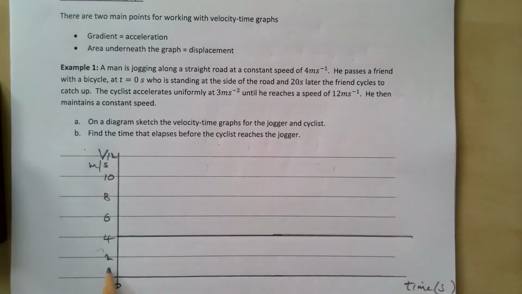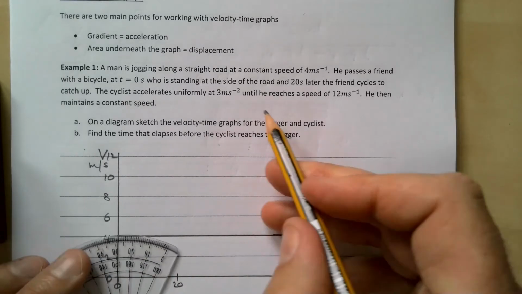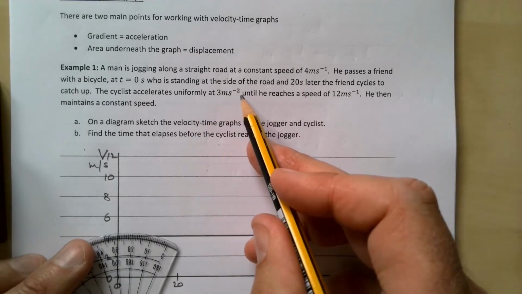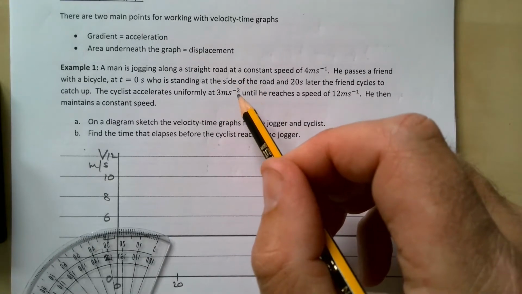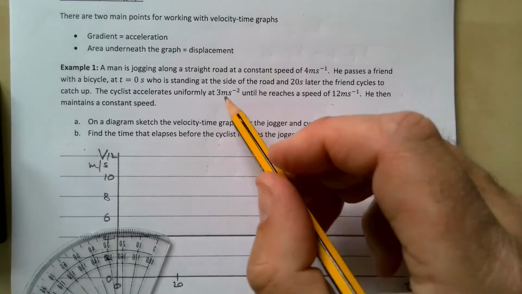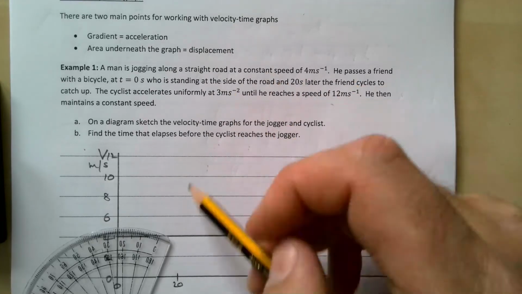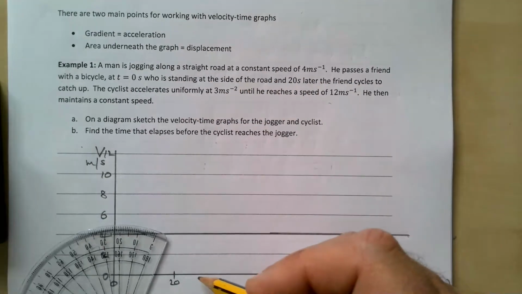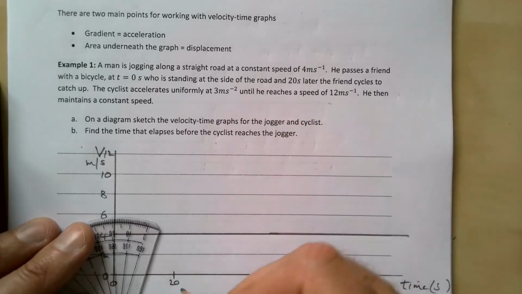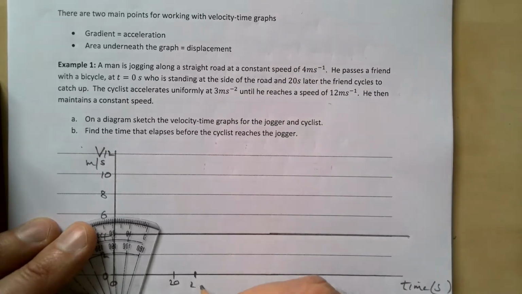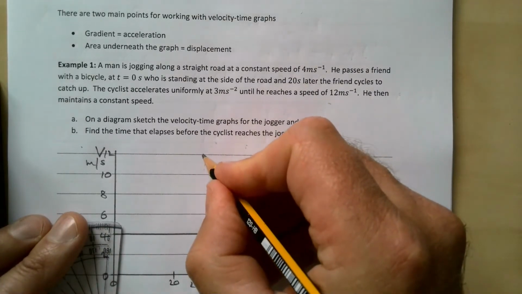What about our cyclist? Our cyclist, the jogger passes, and then 20 seconds later, the cyclist starts. So I'm going to take this in as 20. Not quite as accurate going along the bottom here, but that's okay. And they speed up 3 meters per second squared until they reach 12. That's going to take 4 seconds because they go 3 meters per second quicker every time. You could use a gradient. The gradient's going to be 3, so every one you go across, you're going up 3. Whichever way you want to do it, it's going to take 4 seconds to get there. So at 24, then they're going at 12.